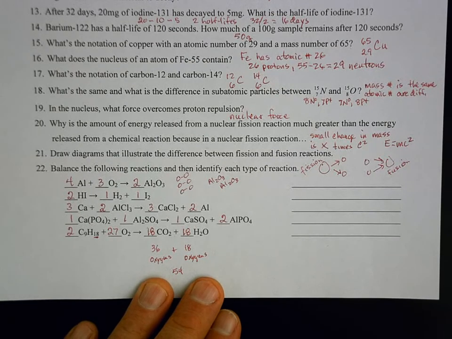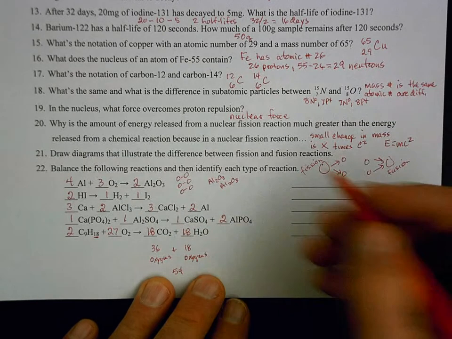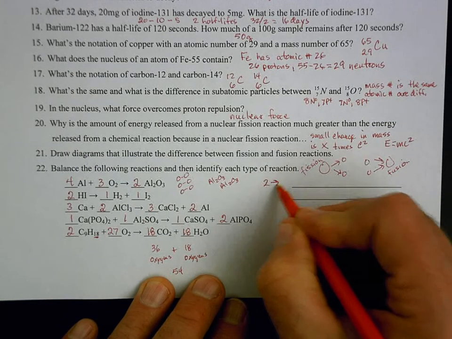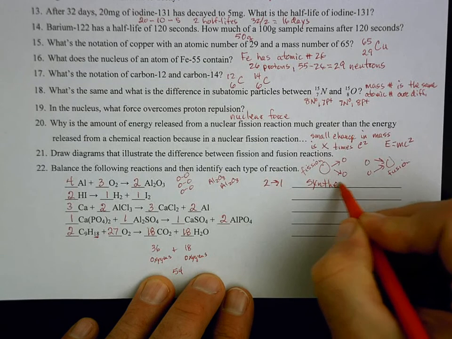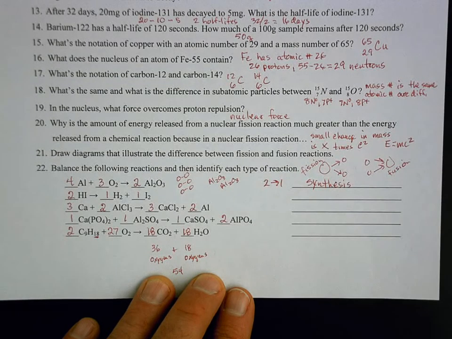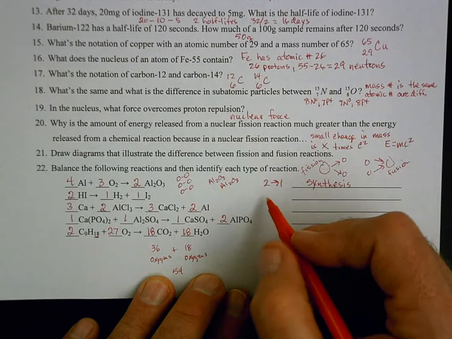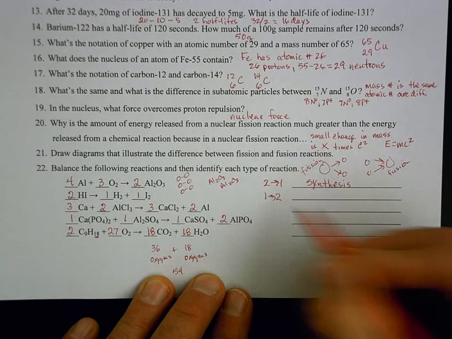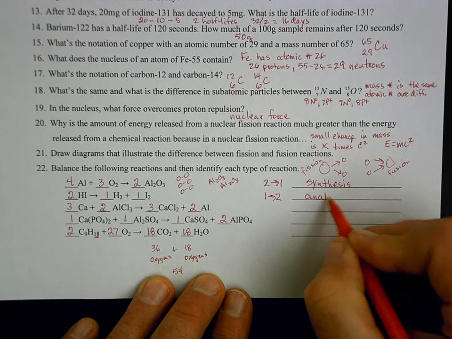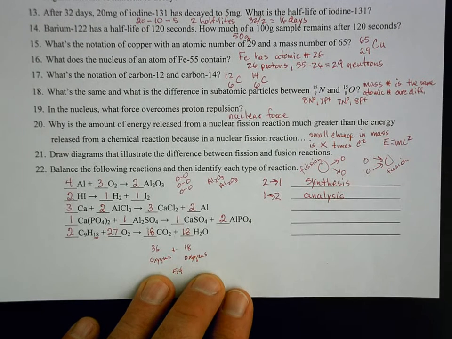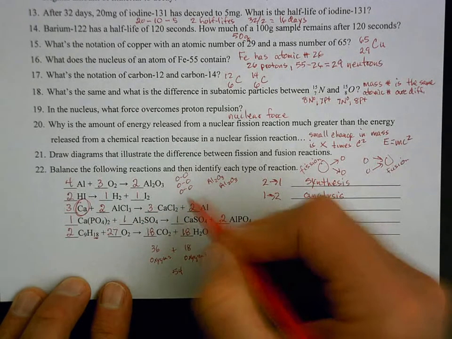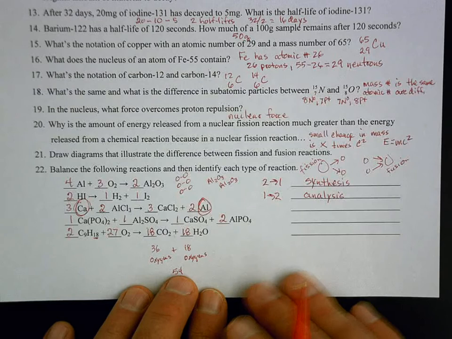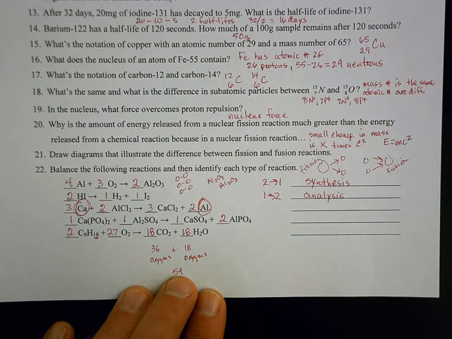Okay, types. First one, 2 things go to 1 thing. Synthesis or direct combination. The second one, 1 thing gets split apart. So that's analysis or decomposition. Next one, notice single elements on both sides.